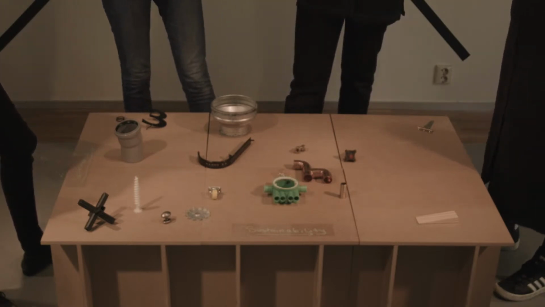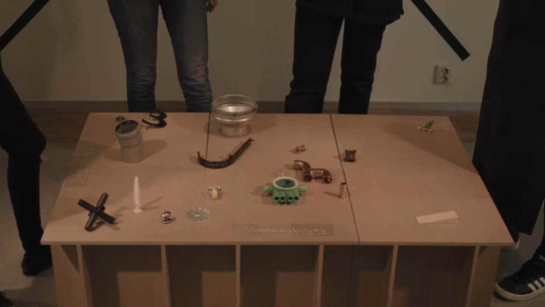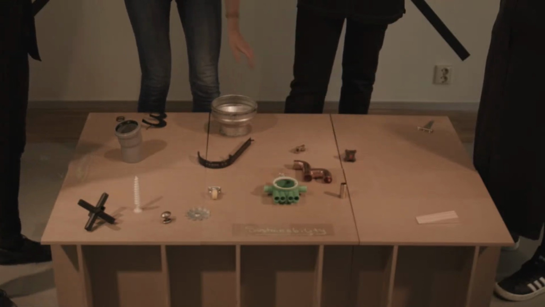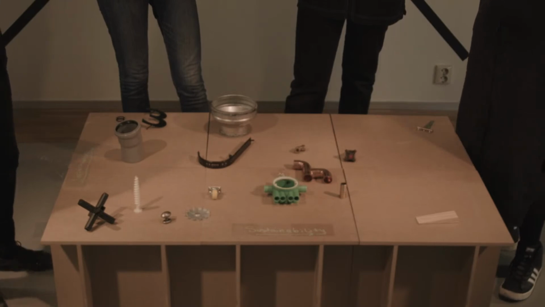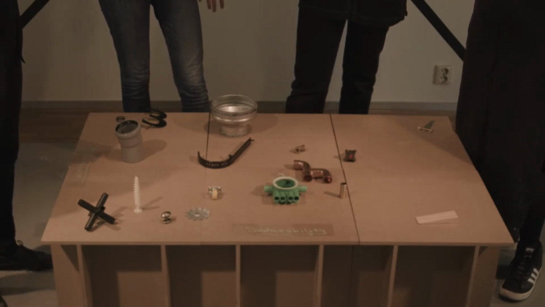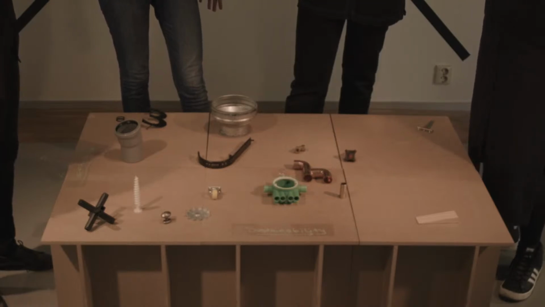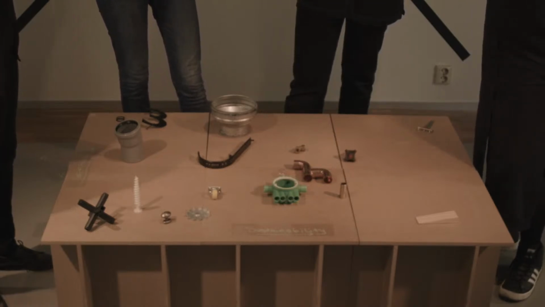Yeah, and of course you could also argue that things like the pipe are vital for having water, which is really important. So it also depends on what you read into the objects, maybe.